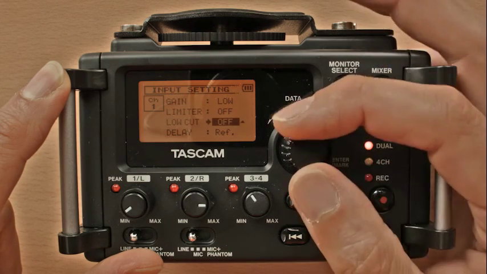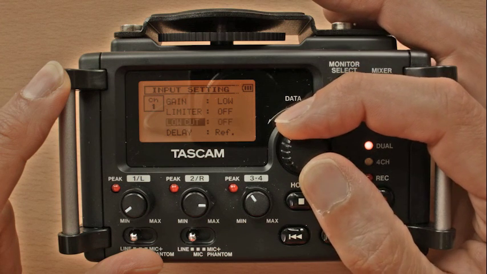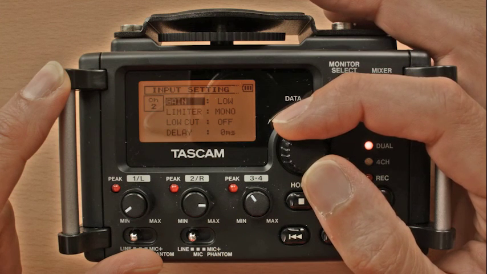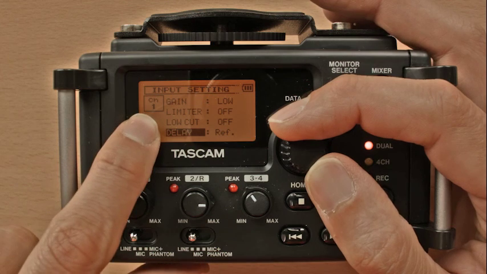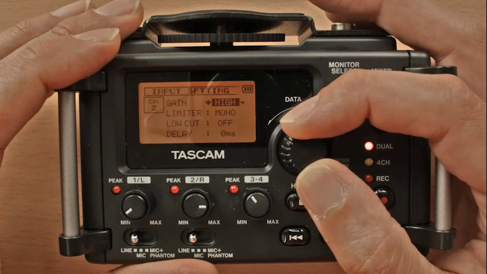This can be set so one of the pairs controls the limit, or they can act independently. Lowcut. Use this to filter low-frequency noise, such as wind or aircon rumble. Delay. We'll touch on this when we look at Channel 2 settings. As you scroll down, you will move to the next channel settings.